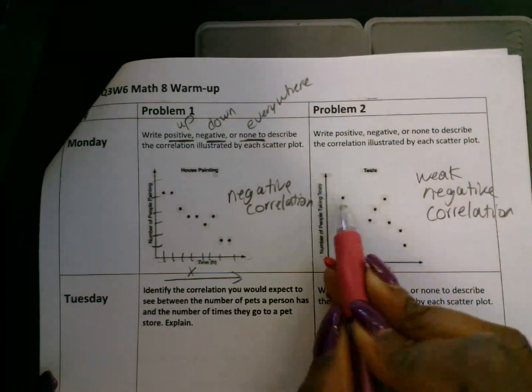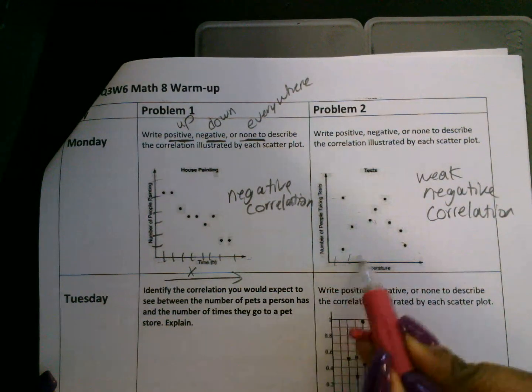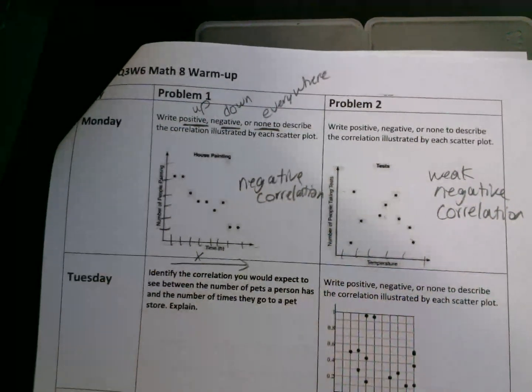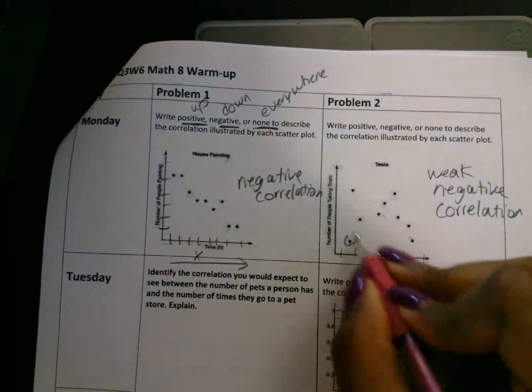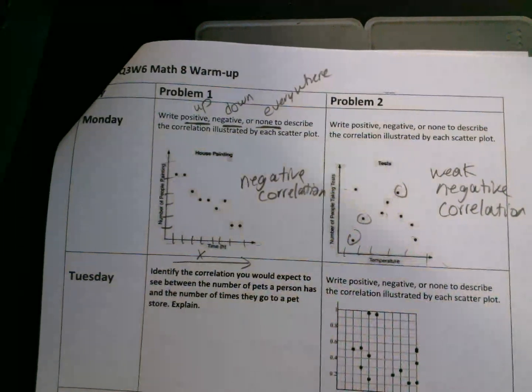Okay, because for the most part, most of the points are going down as X increases. There's only a couple that are outside of that. This one, maybe this one. Most of these are going down. Even if those are out, it still could be negative, just be weak. Yeah, it would just be a weak correlation.